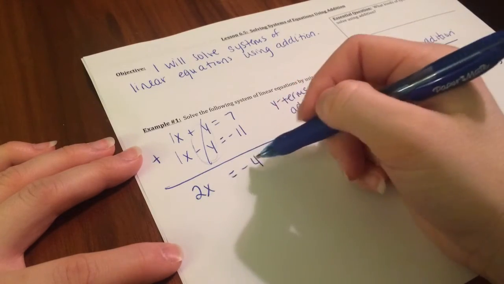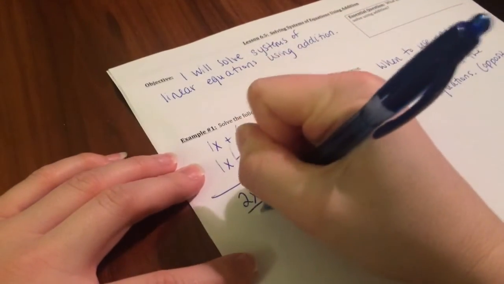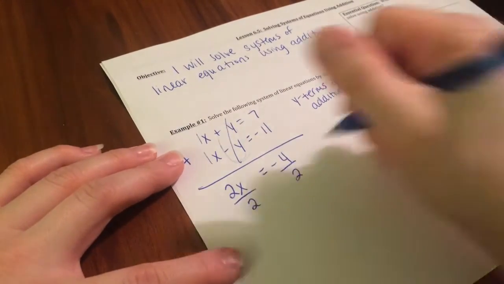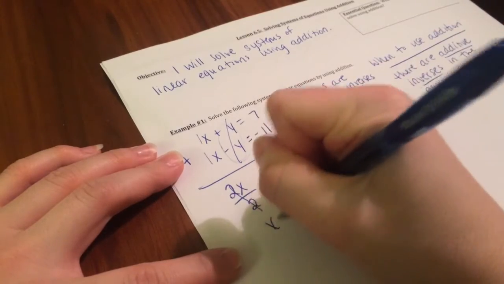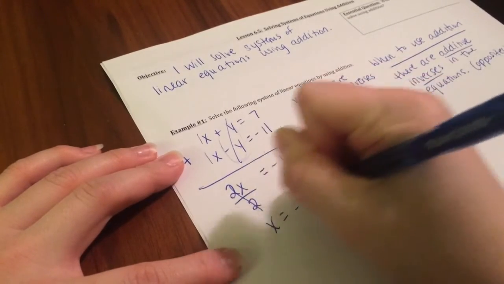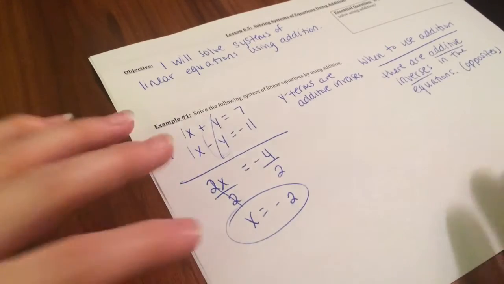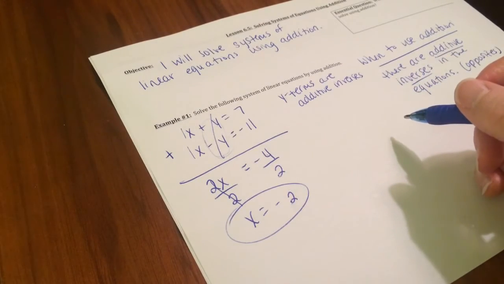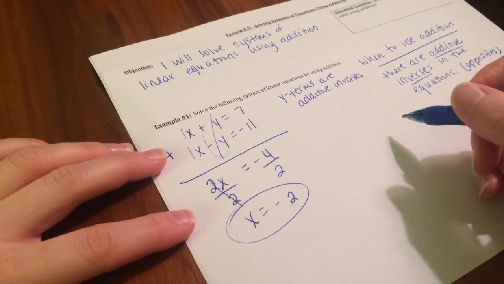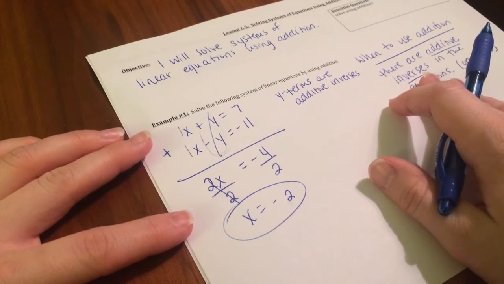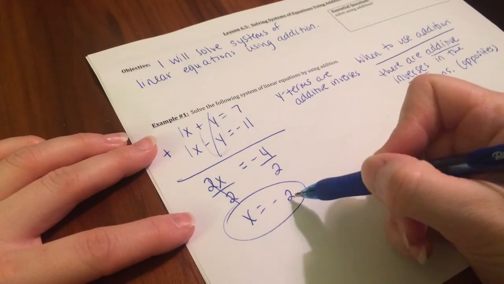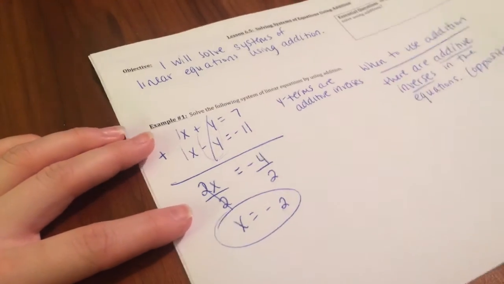All right, so now we have 2x equals negative 4. Divide by 2 on both sides. And you're left with x equals negative 2, because negative 4 divided by 2 is negative 2. All right, but we're not finished solving the system, because we know what x equals, but now we have to figure out what y equals.